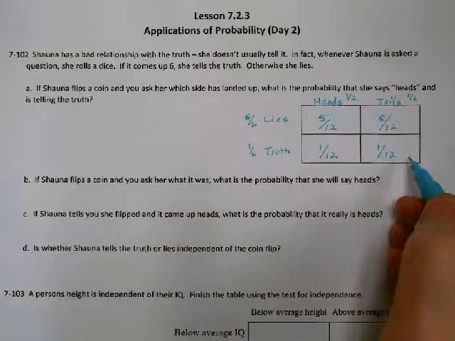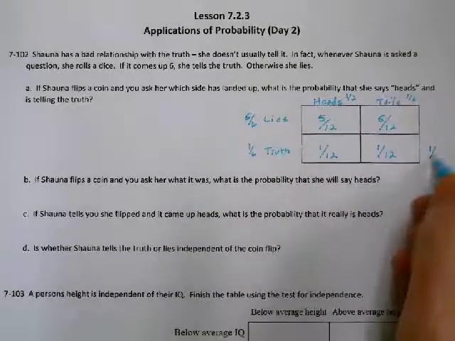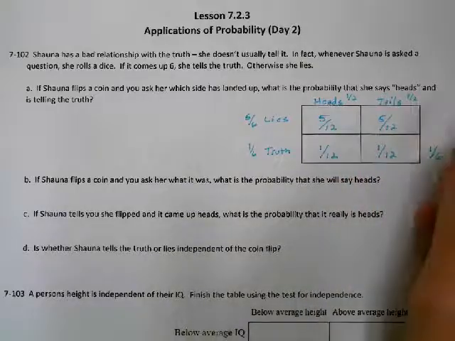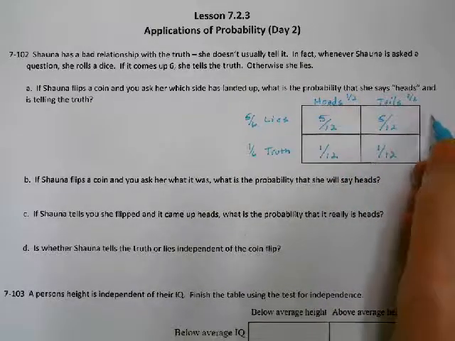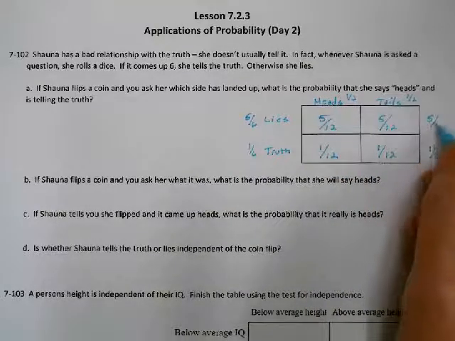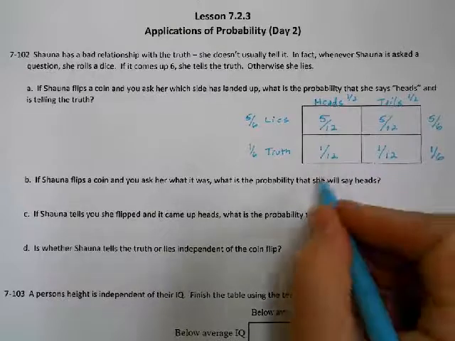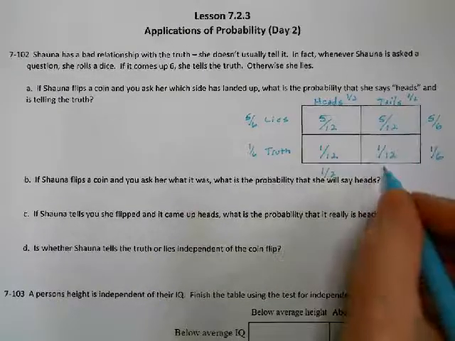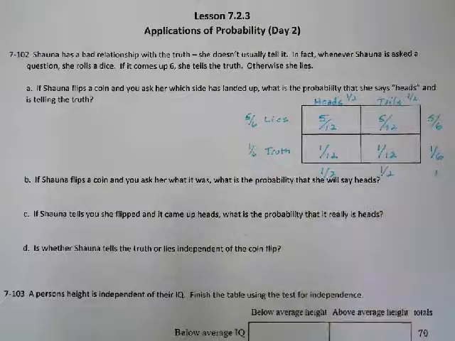So 1/12 and 1/12, that is 1/6 of the time. 5/12 and 5/12, that's 10/12, which is also 5/6. 5/12 and 1/12, that's 1/2 because it's 6/12. And here we got 1/2 as well. So everything's adding up to 100%, which is what we wanted.